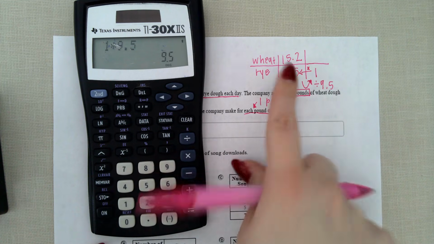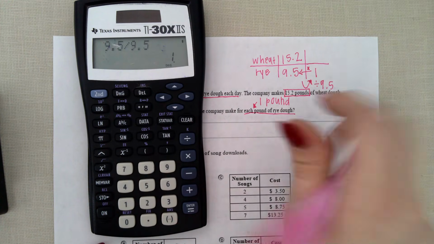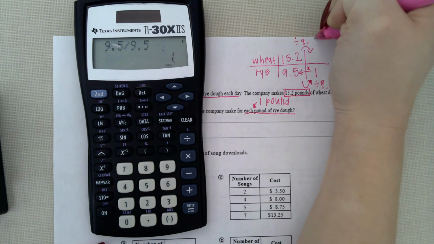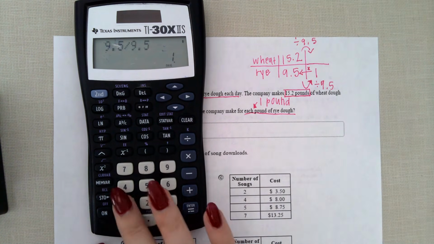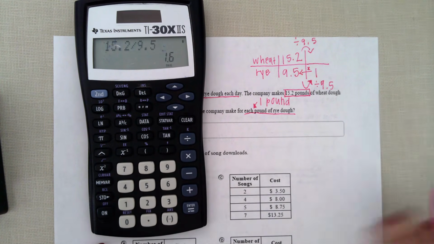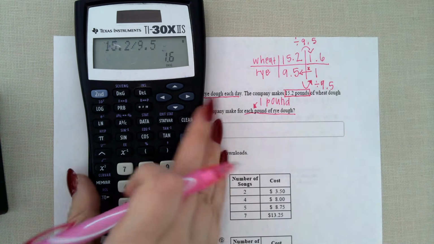I can double check my work and make sure 9.5 divided by 9.5 is 1, which it is. So then I need to know to divide this by 9.5. So then I do 15.2 divided by 9.5, and I should get 1.6.